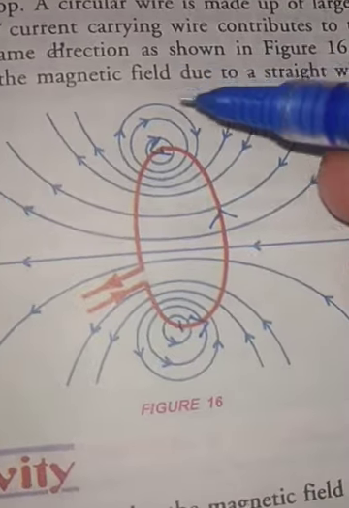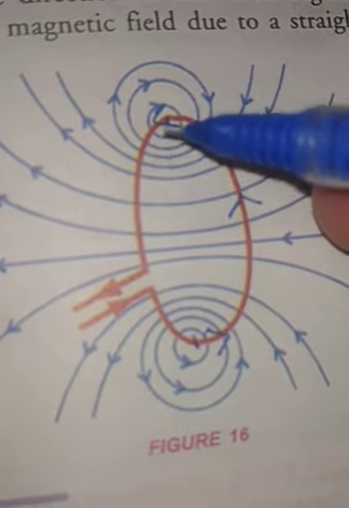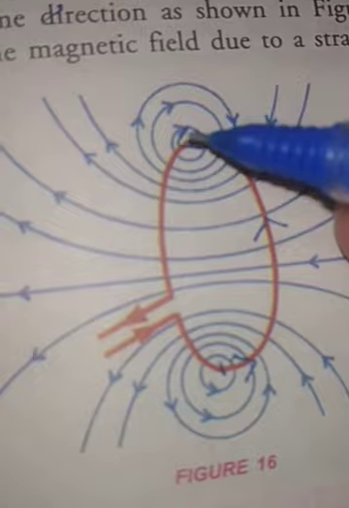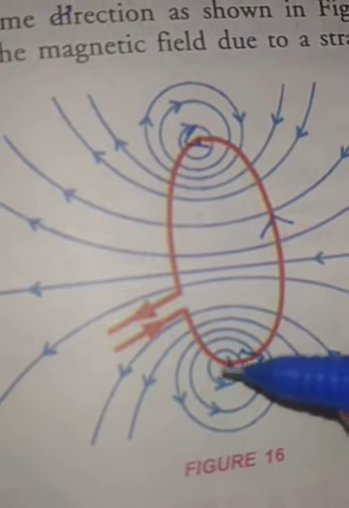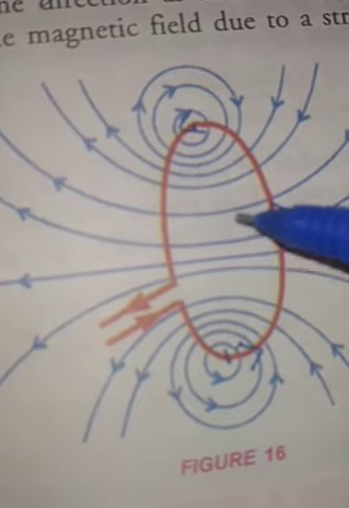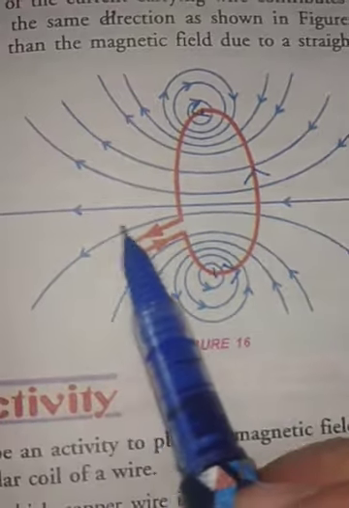And you can see here that near to this point, magnetic field lines are very close to each other. So we can see there is strong magnetic field. And when you will move away from this point towards this point, we can see the gap between the lines is increasing. Okay? So at the center it becomes totally straight.